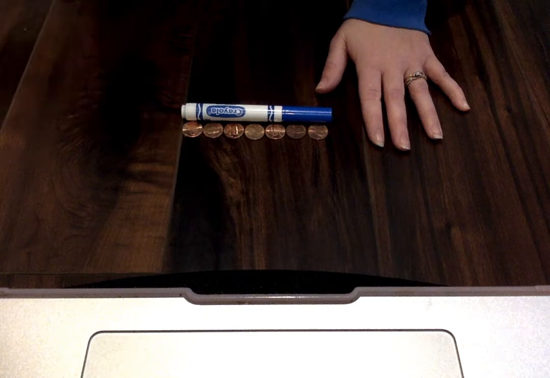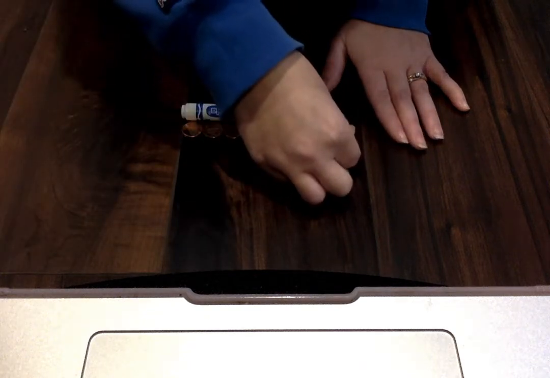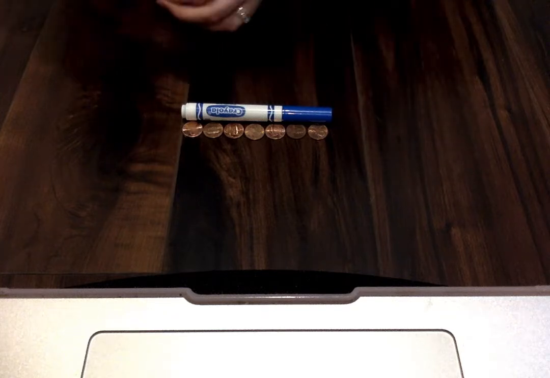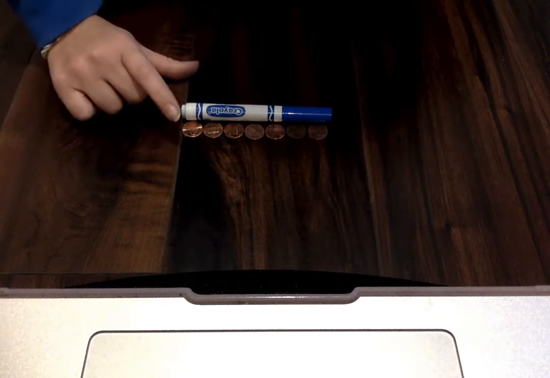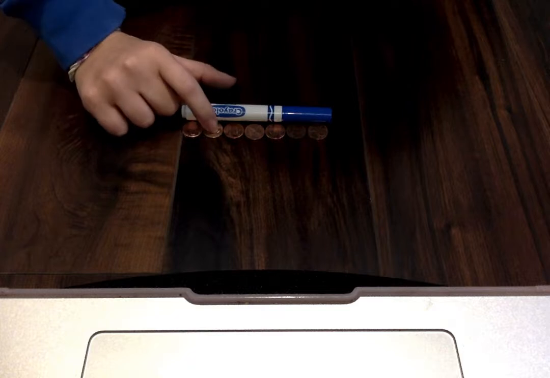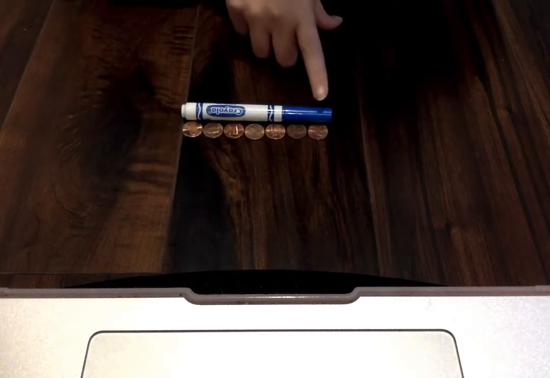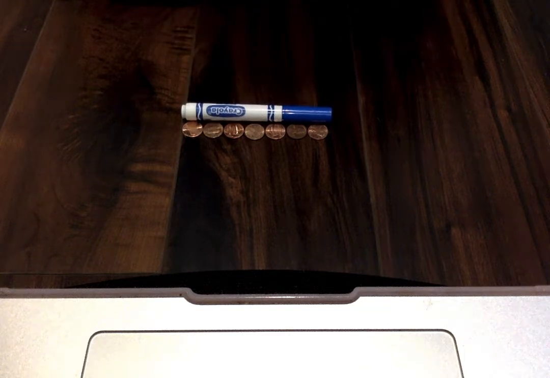I think that's pretty good because I think if I had one more, that would be too many. That would be too big. So we're just going to try our very best. And I can say that this marker is about 1, 2, 3, 4, 5, 6, 7. It is about 7 pennies long.